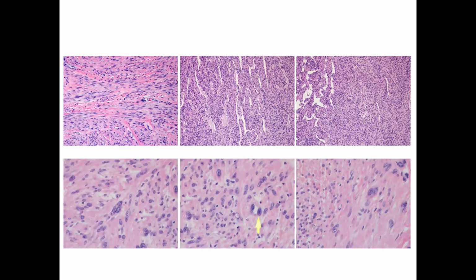And if you get high power, God forbid, you will start to see this. When you sign out with me, you notice I don't like high power because high power makes everything look ugly. But I think this is one time when you really need high power to appreciate how atypical these nuclei are. They really are atypical. You start to get some even nuclear inclusions here, multinucleation.